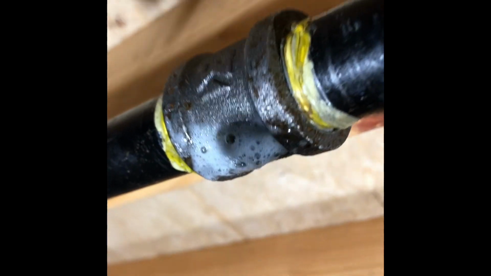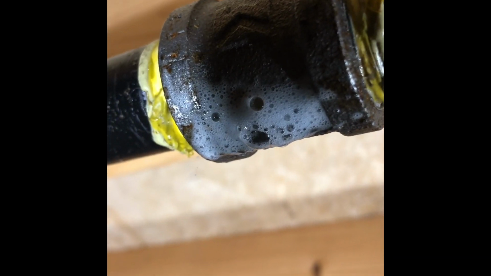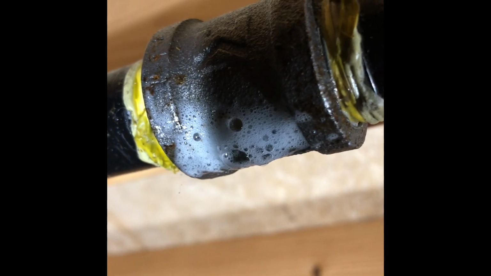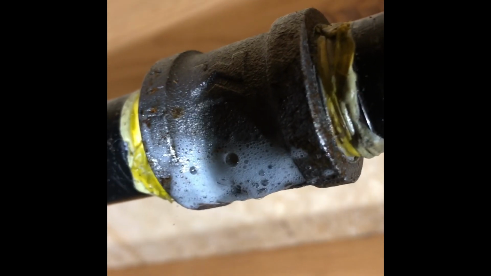Well, when you can't find a leak in your joints, always check the fittings. That's a leak right there, coming right through that cast iron fitting.